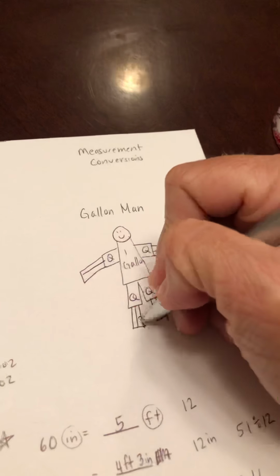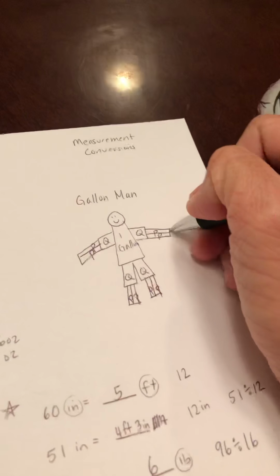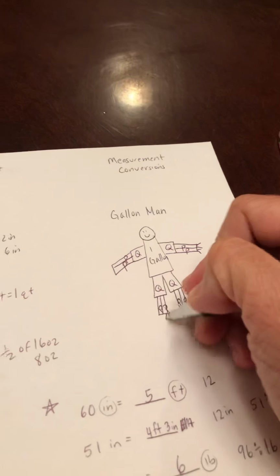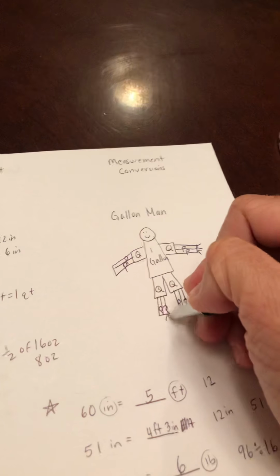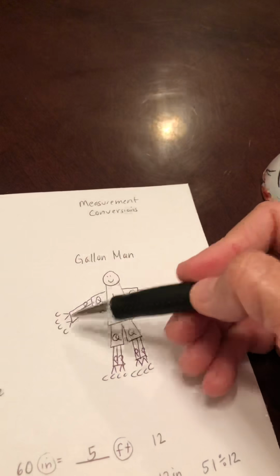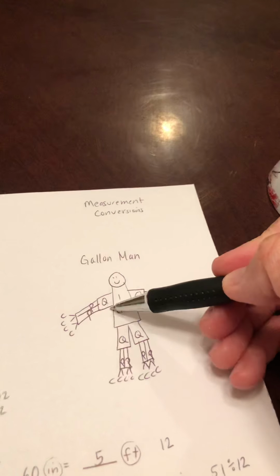That was something that was not on my reference chart before, but if I draw the gallon man, I can see that right away. Now each pint is going to be split into, he needs fingers and toes, although he doesn't have 5 of them. Each pint is split into 2 cups. I'm just going to draw those C's for cups. Okay, so now I see there are 2 cups in a pint. There's also 4 cups in a quart and 16 cups in a full gallon.